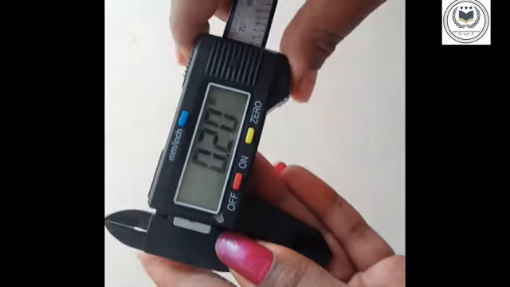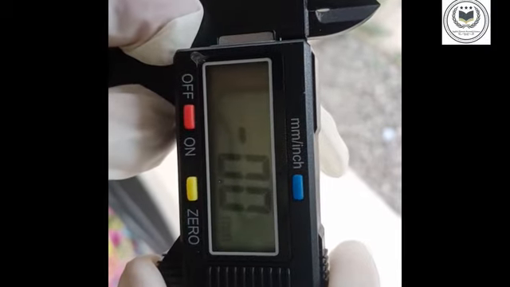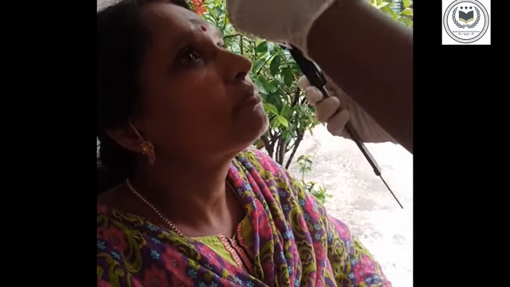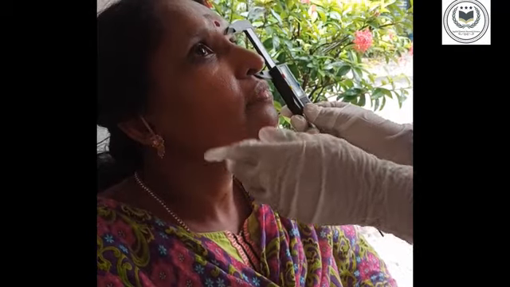It should be checked whether the accuracy has changed, or whether it is in negative or in inches. It must be in millimeter position and it must be in accuracy of 0.01 millimeter. After all corrections, do the measurement. First do the nasal height. For that, take a digital Vernier caliper and take the measurement from nasion to subnasal.